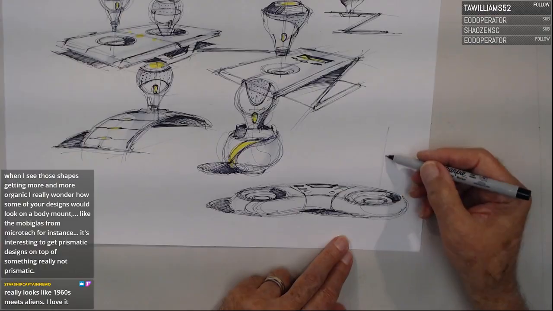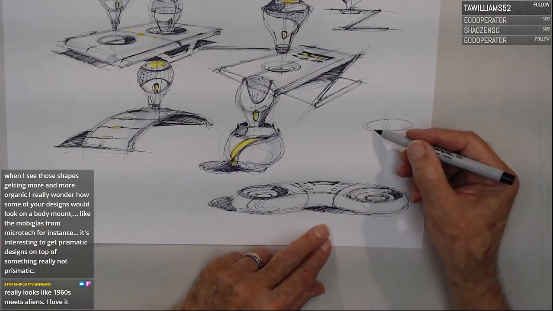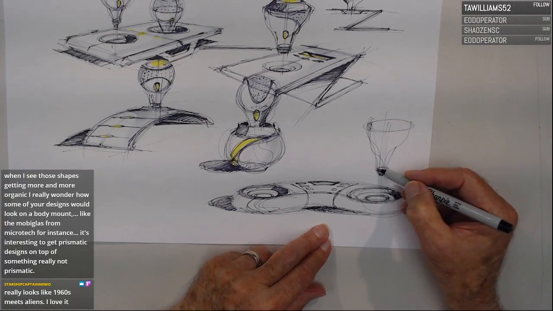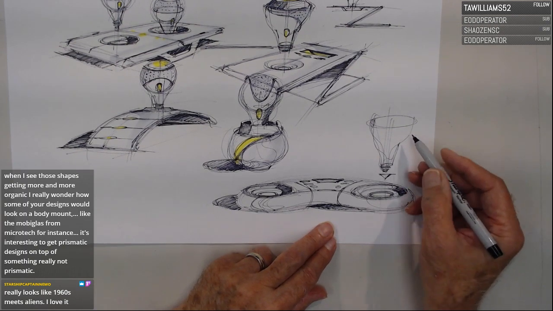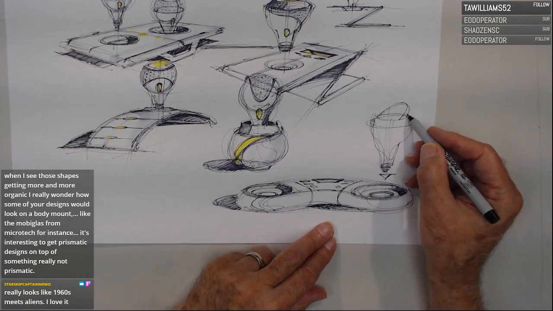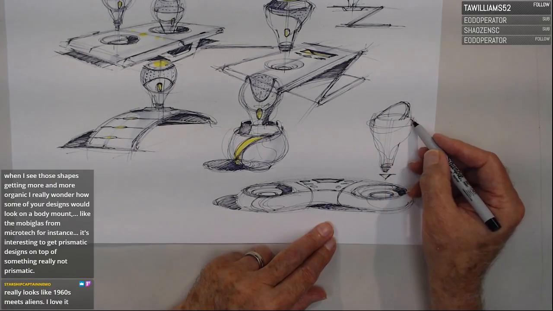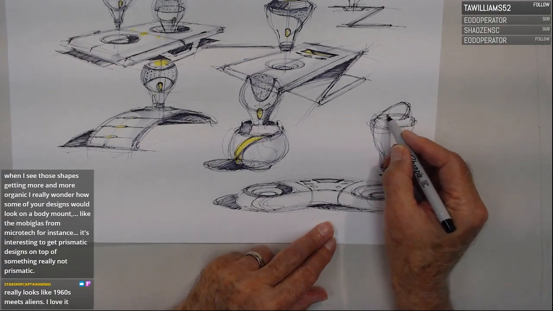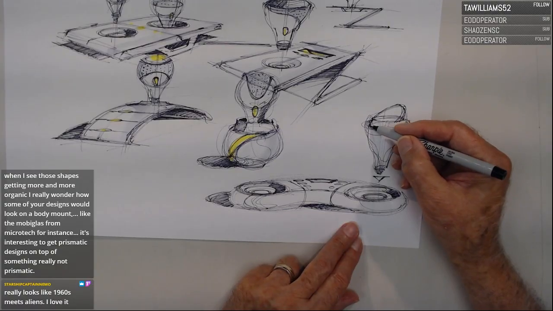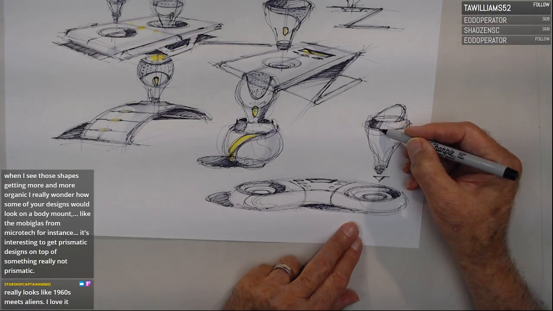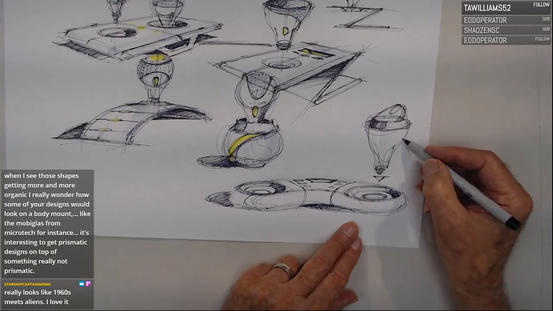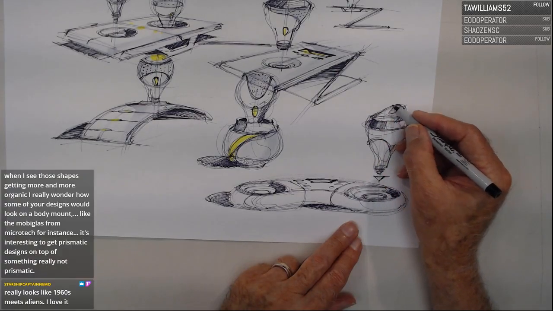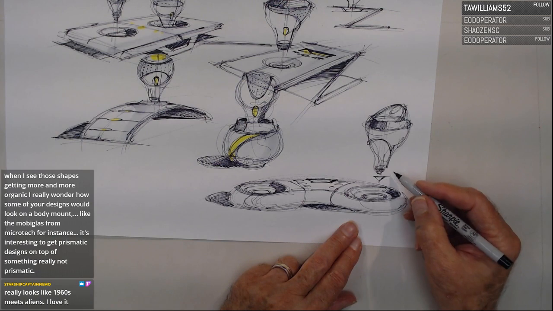And again. Actual bulb assembly. Speaker assembly here.